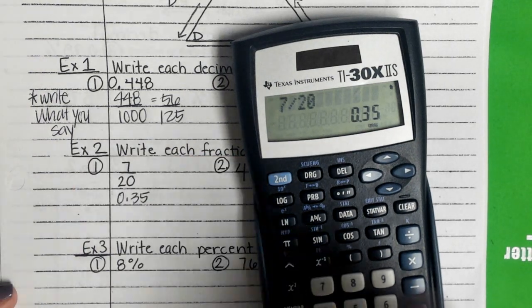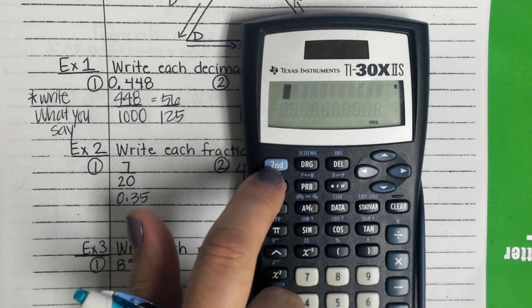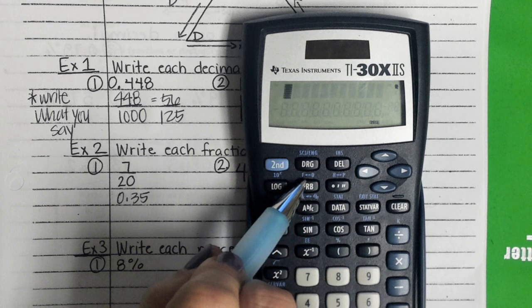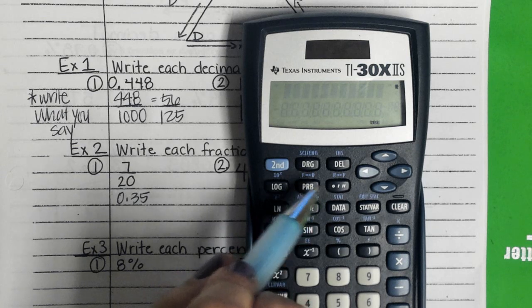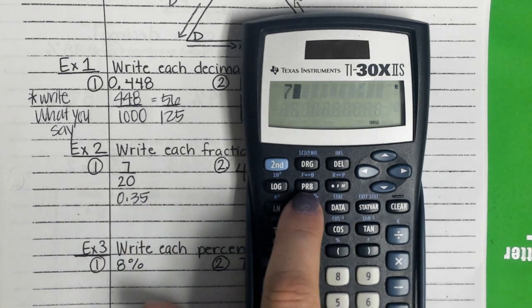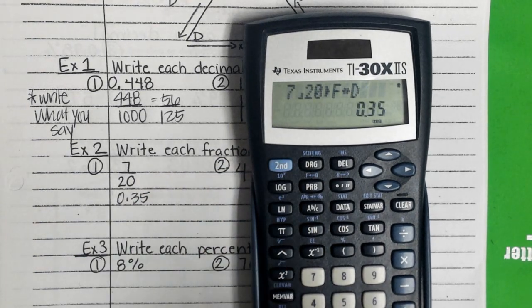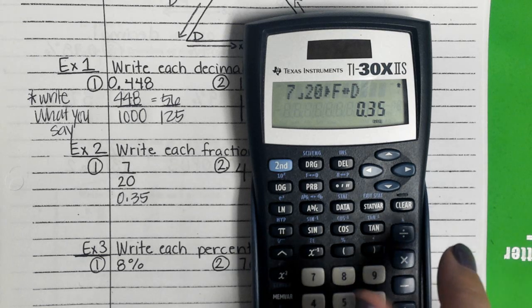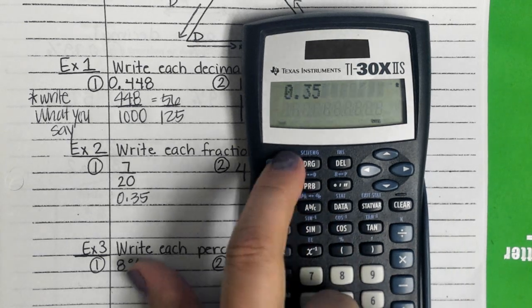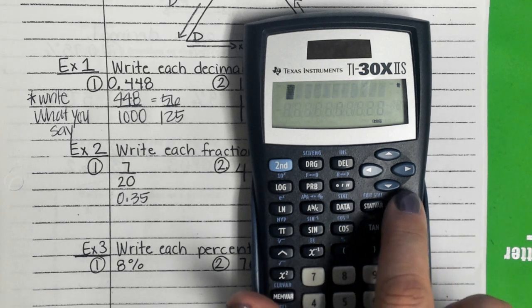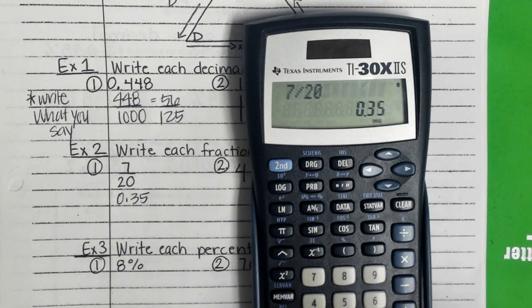Now, here's a little bonus information for the day. Do you remember I told you the second key is like your shift button on a computer? And these little words in blue right above it, you see right here where it says F to D and D to F? That means fraction to decimal and decimal to fraction. So I can put in my fraction, 7 over 20, push the second button and then that fraction to decimal key and enter. It will change a fraction to a decimal and a decimal to a fraction. If I put in my decimal, 0.35, it tells me the fraction. But what is so much easier? 7 divided by 20. Knowing that that fraction is the same as division, all you got to do to change it to a decimal is divide.